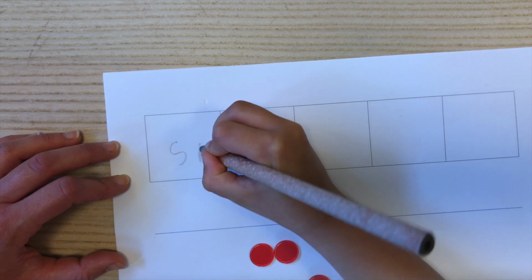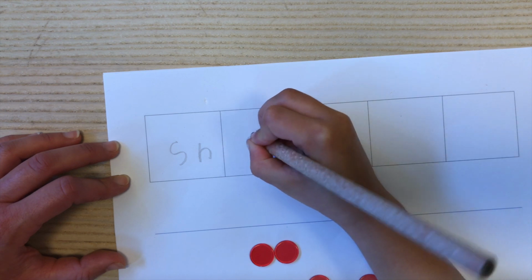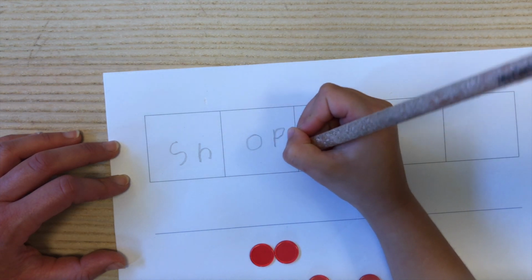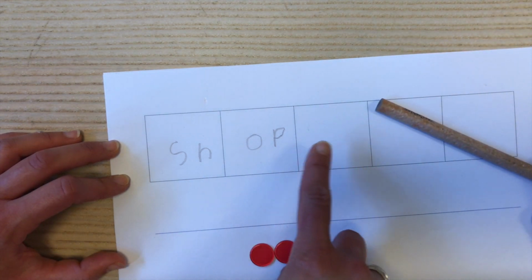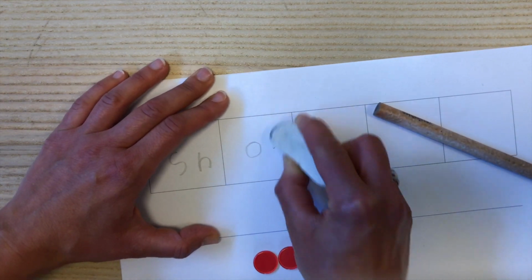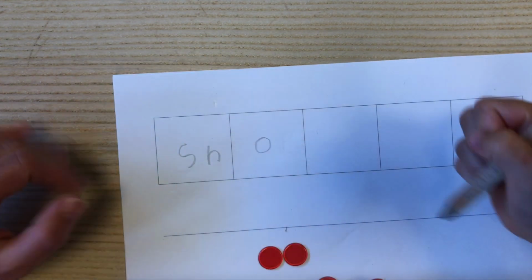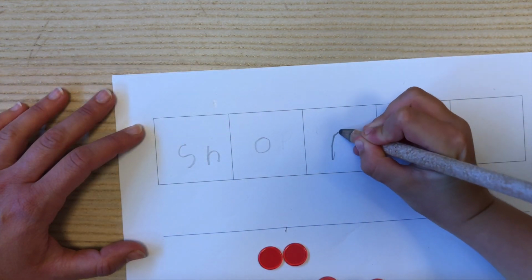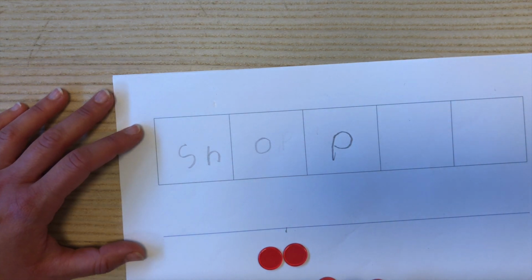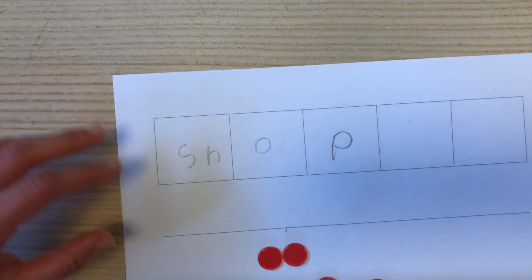Listen. That's perfect. But the third sound goes in the third box. So we erase that one and maybe you can put... That's great. That's perfect. Okay.